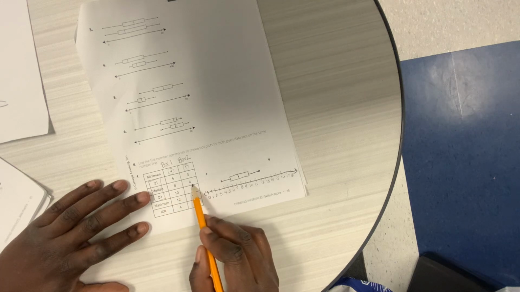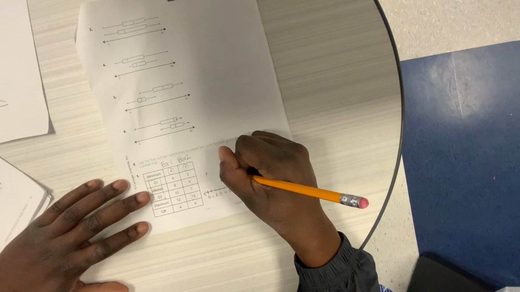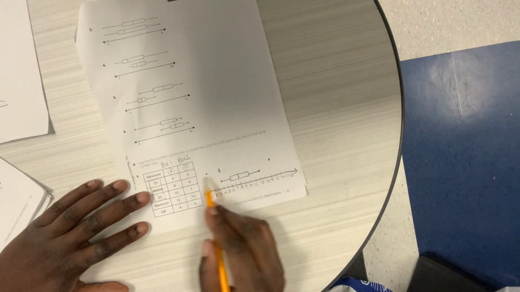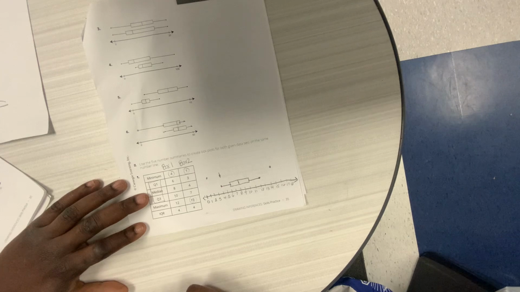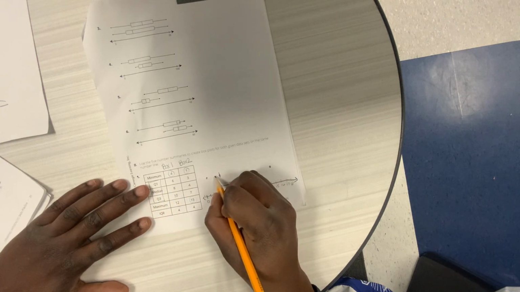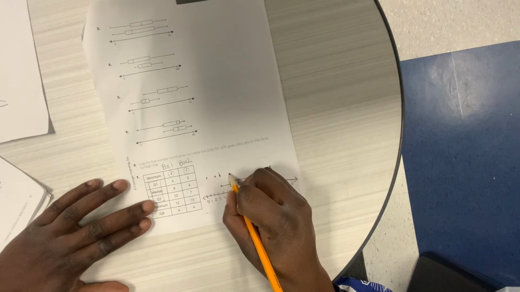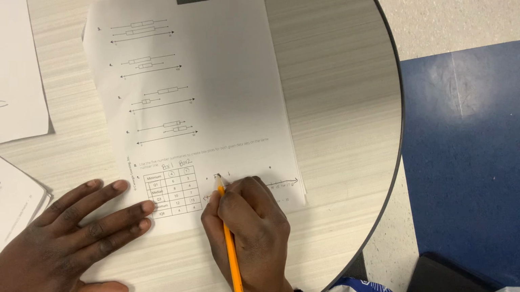Now I'm going to look at my median, number 4, which is here. My median is where the middle of my box is. It doesn't matter if it's way over there. That's where the middle of your box is, because it's the median. Median, middle. So now I'm going to put my Q1, which is 3, and my Q3, which is 7.